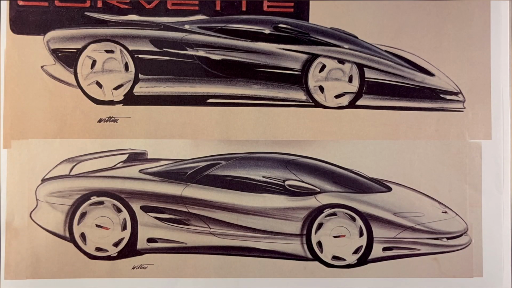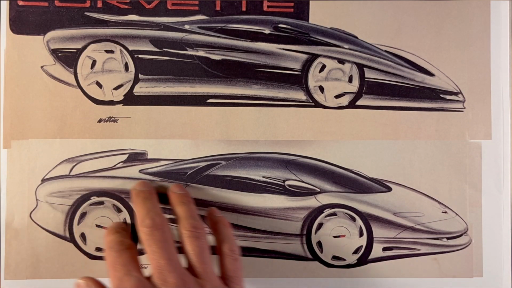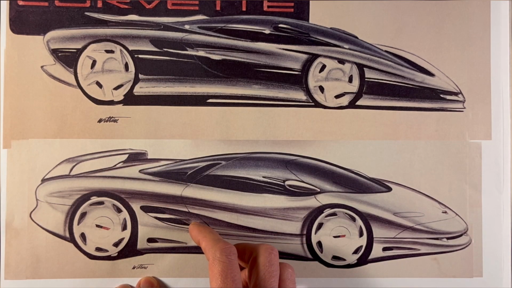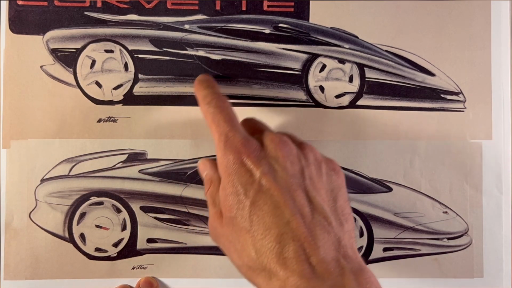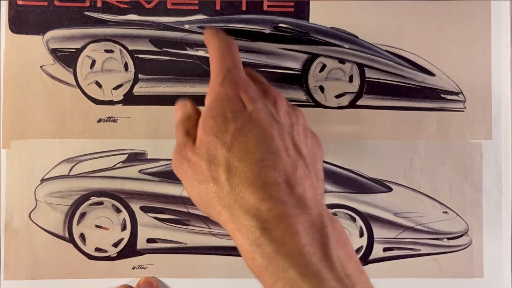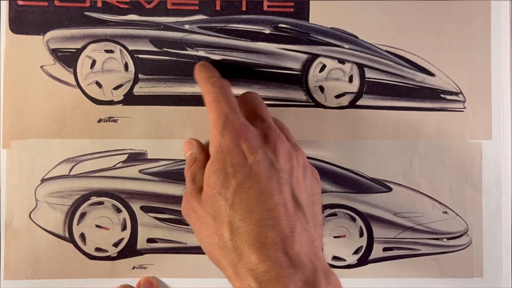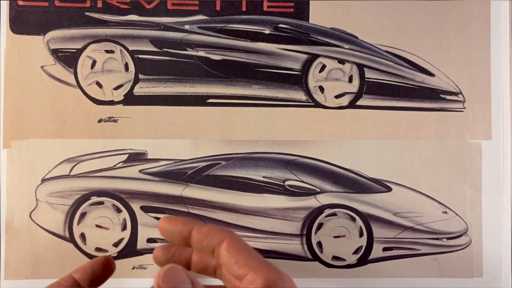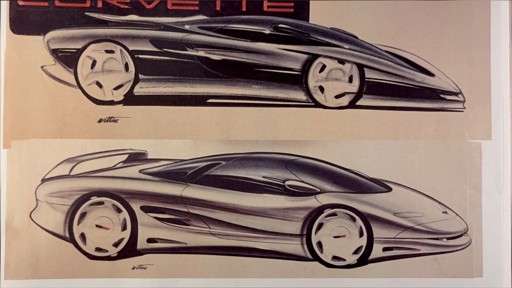Here's the last example. This is a white car and a black car. If you're matching black marker with black pastel, it gives you that effect. The same idea if you're using a color, if you're combining the same color back and forth.